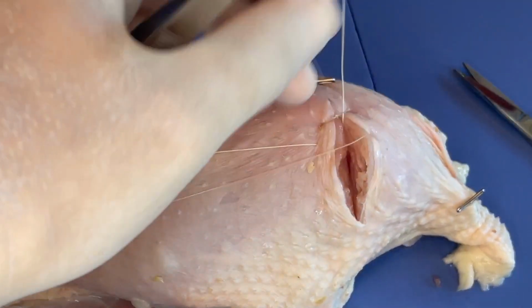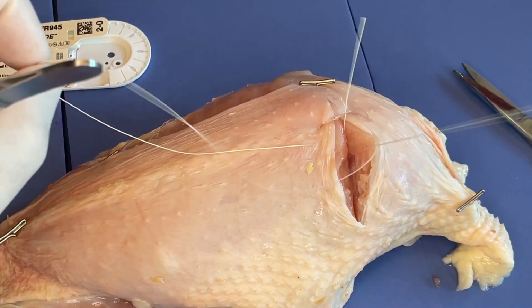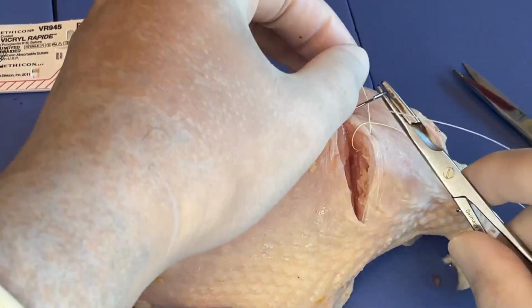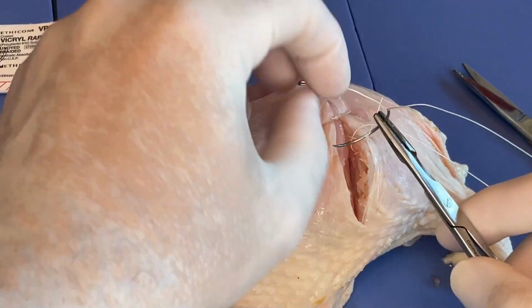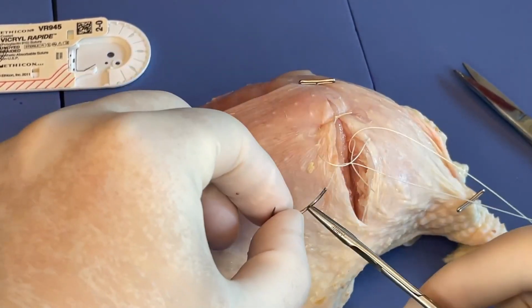So I'm getting caught up on my T-pin. All right, so now as we tie this, what I like to do is get both of these on my side of the loop, so to speak. So we are going to bring this back through.